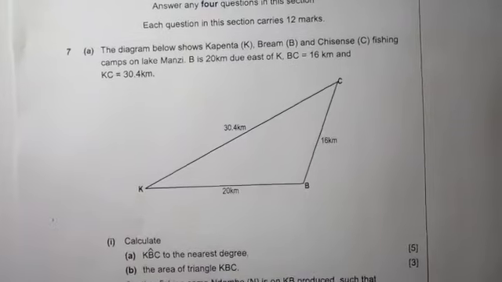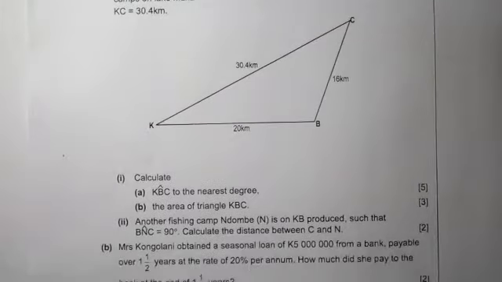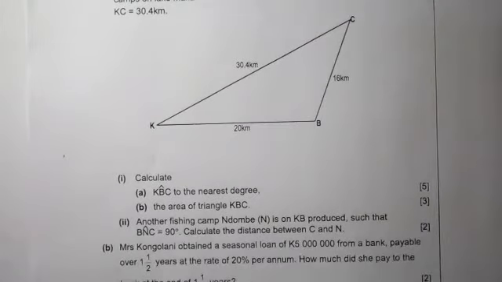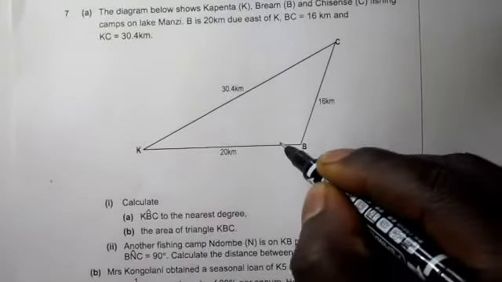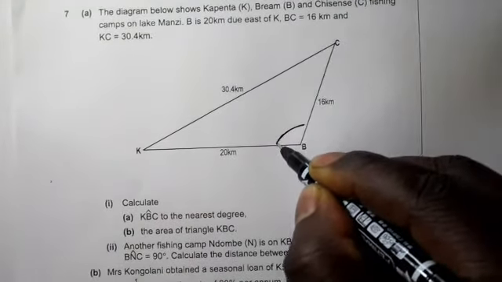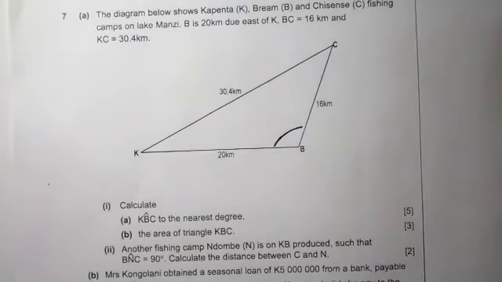Right. So, what is the given question? Calculate angle KBC to the nearest degree, 5 marks. So, KBC, they are referring to this angle. Let me indicate it. This is KBC. So I would like to find that angle to the nearest degree.